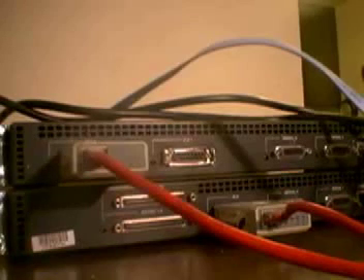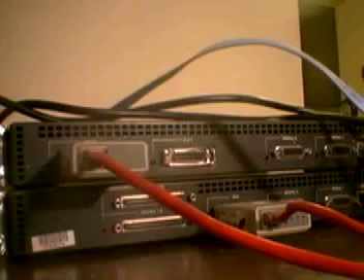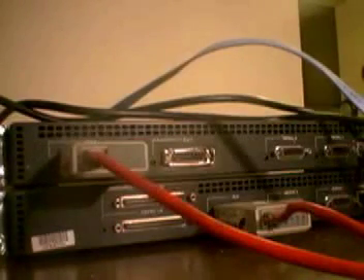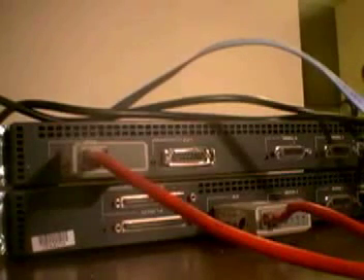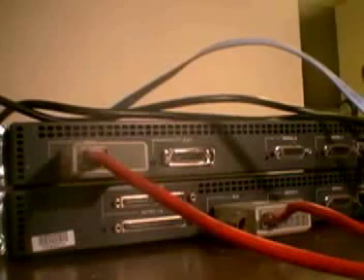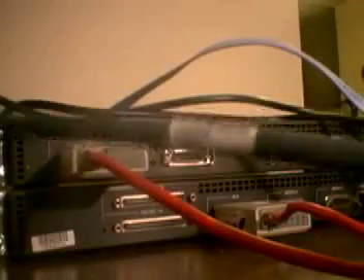What does DTE mean anyway? DTE means data terminal equipment. The alternative is DCE, data communications equipment. When you're connecting routers together, one end needs to be DTE and one end needs to be DCE. That's when you're connecting together with a synchronous serial cable like this. The way I know this is DTE is the label on the cable, it actually says V35 DTE.